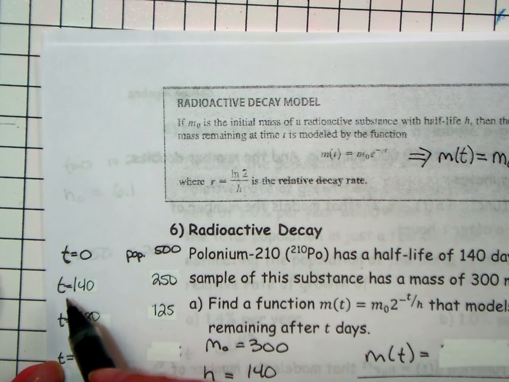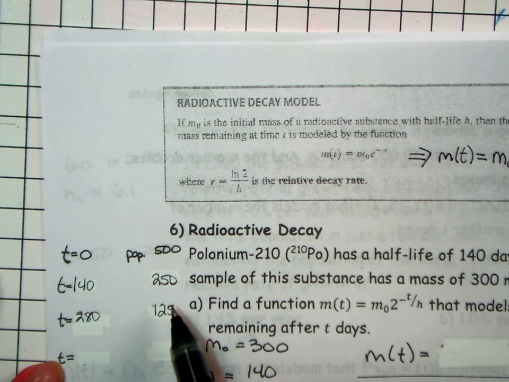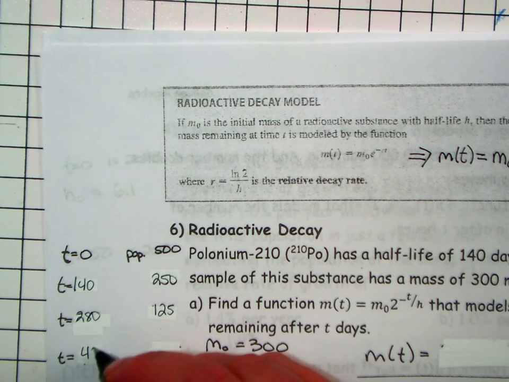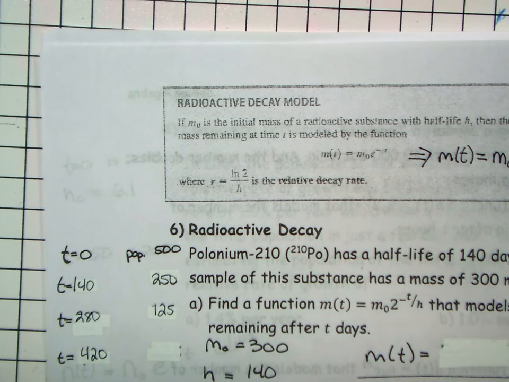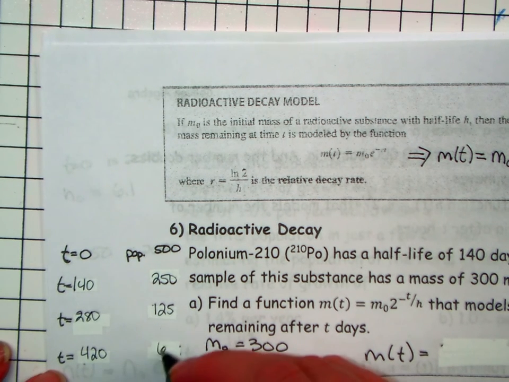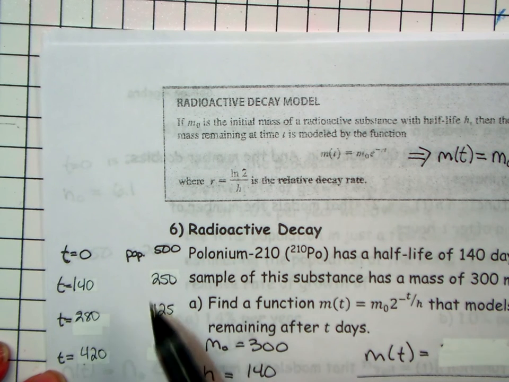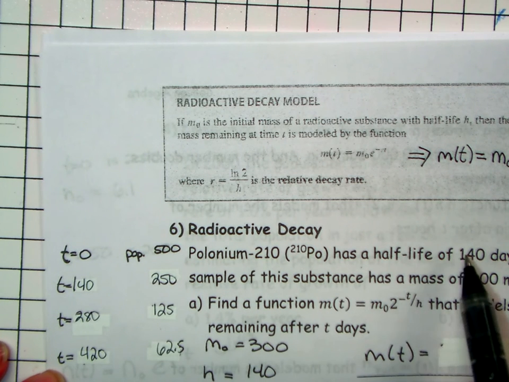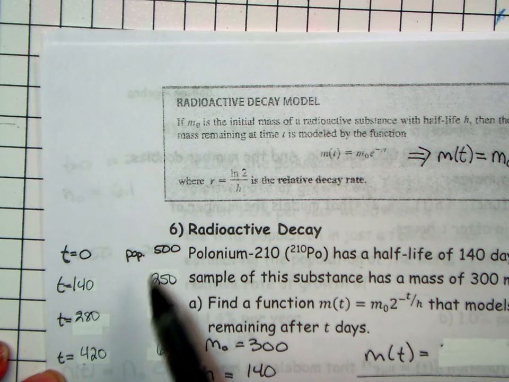So if I keep adding 140 on this side, I'm going to keep halving this side. 280 plus 140 days later is 420 days after the initial time, and we're going to halve this. So 125 halved is 62.5. So that's how half-life works. You wait for the whole amount of time to pass, and that's when the population is going to cut in half.